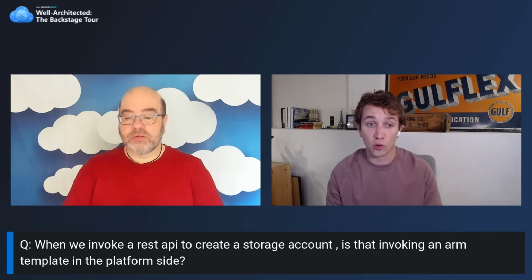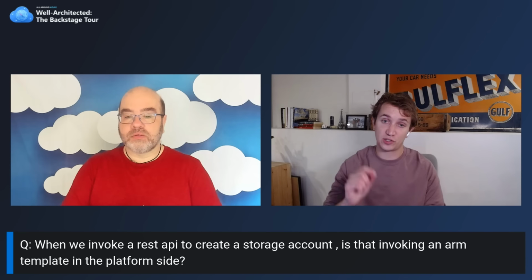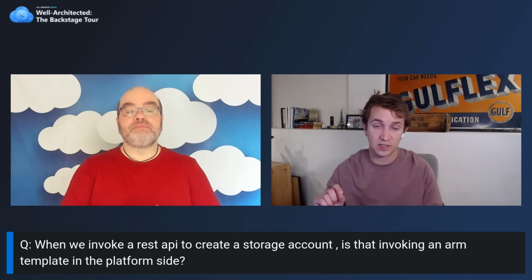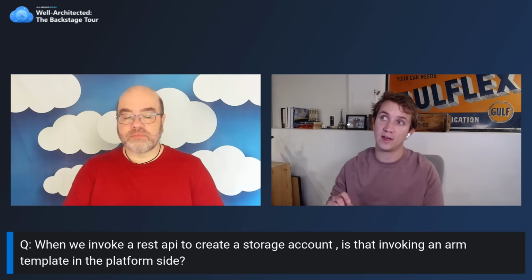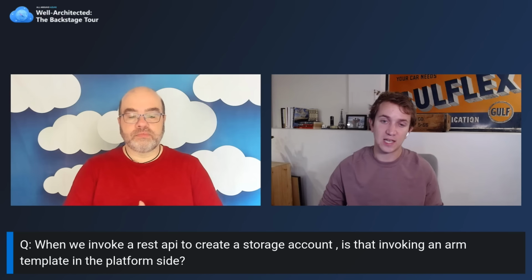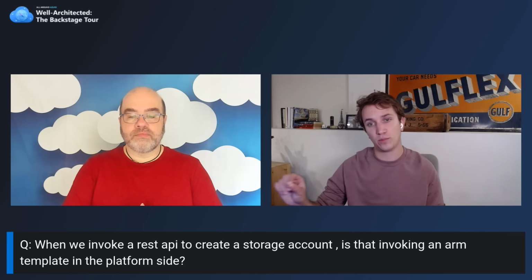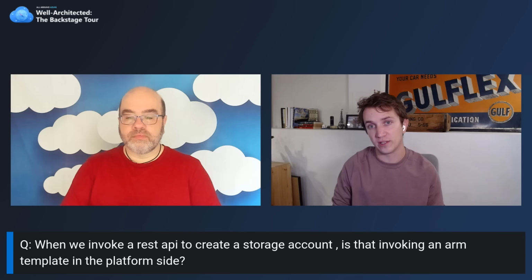Cool. Okay, so let me ask a question that connects right to that. Somebody said, when we invoke a REST API to create a storage account, is that invoking an ARM template on the platform side as well? Great question. So that is actually circumventing ARM templates. The negative of doing that is that you avoid all of those pre-flight checks that we do before the template is kicked off.